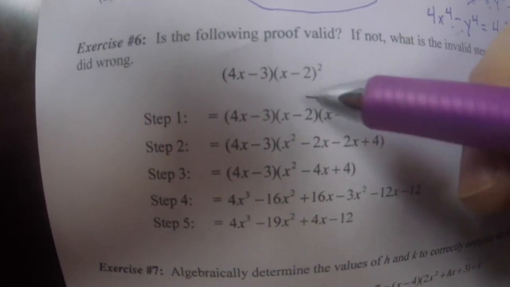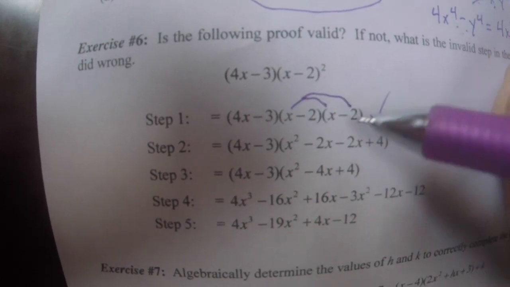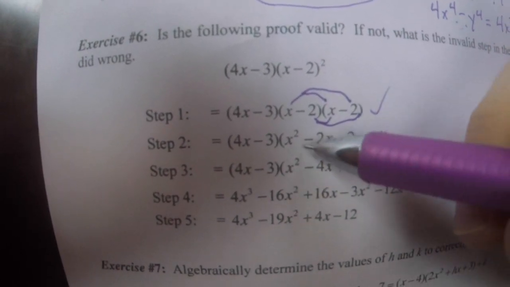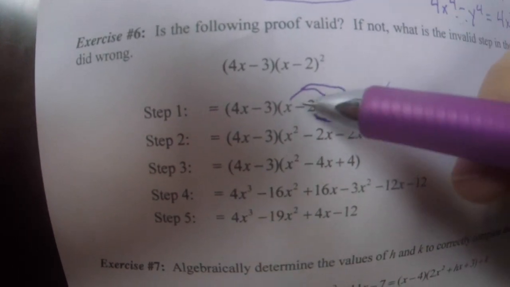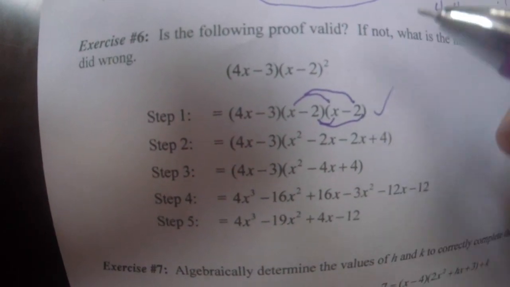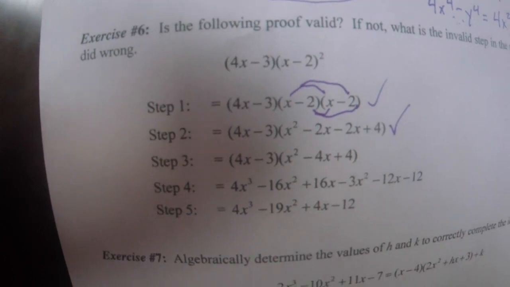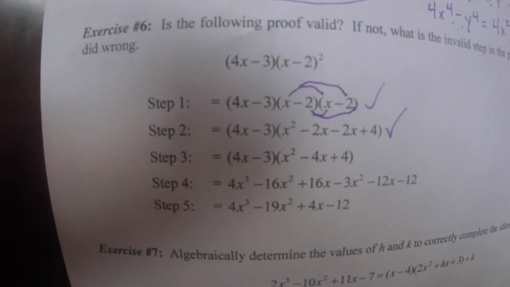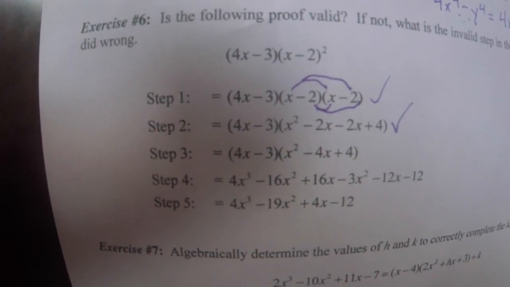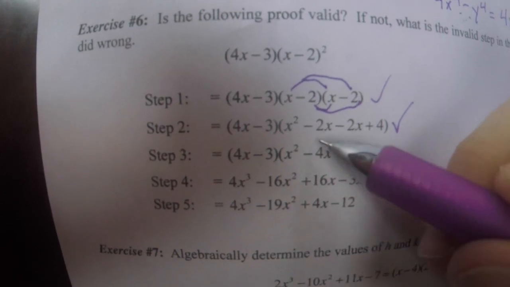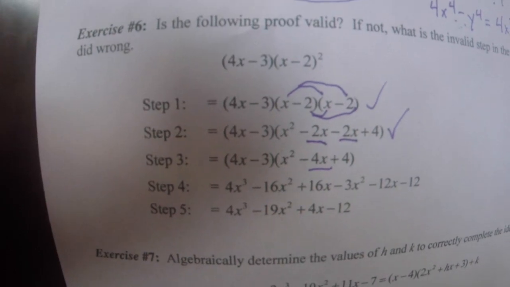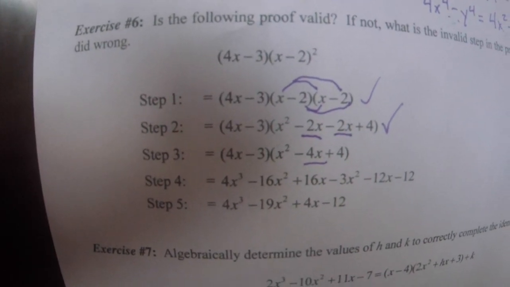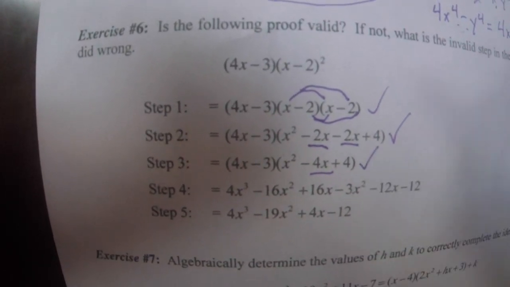Next, it looks like they double distributed. And they got x squared minus 2x minus 2x, and then negative 2 times negative 2 is positive 4. That looks good to me too. What'd they do in their next step? Kind of looks like they combined like terms, and they got negative 4x. Do you agree with that? I certainly do. So far, so good.